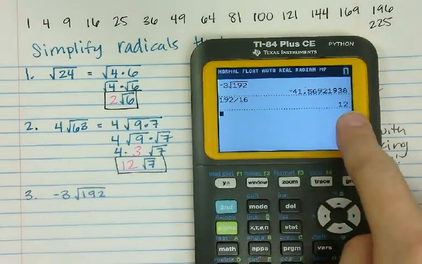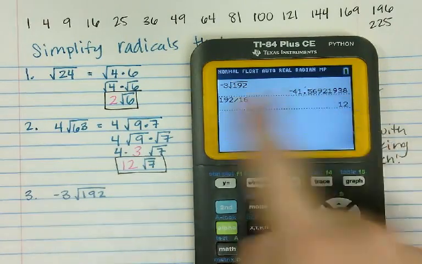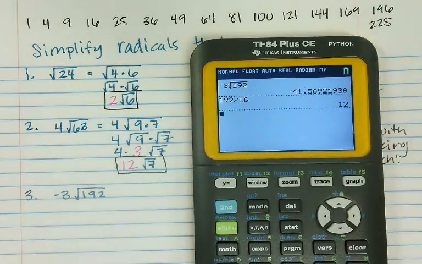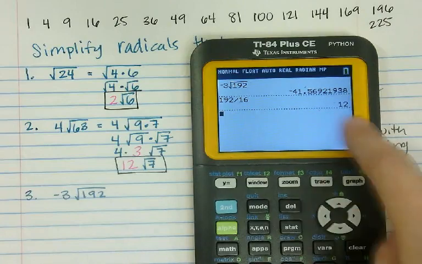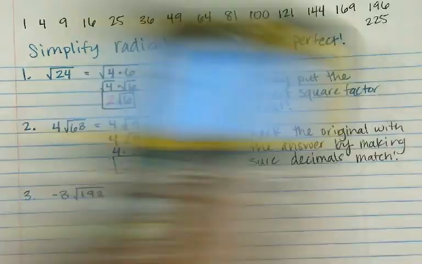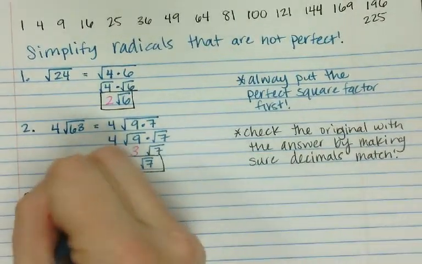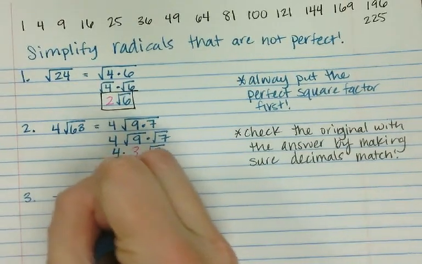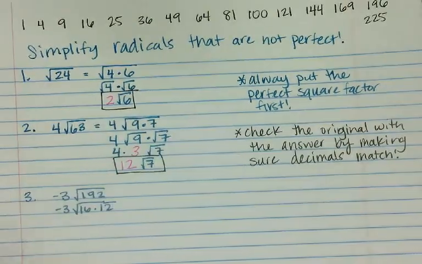All right, so guys, 16. Romina guessed 16. It's an even number, that's a good guess. And look at that, when she does that, it's 16 and 12. That's awesome. So what we're going to do is say negative 3, remember, put your perfect square first, times 16 times 12.